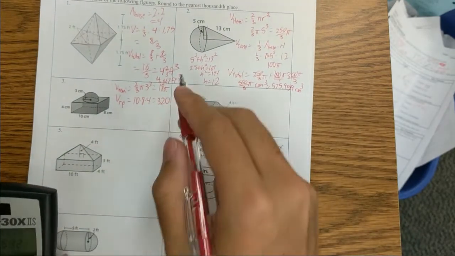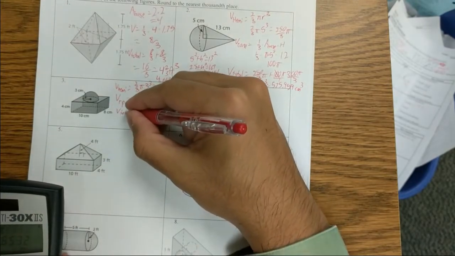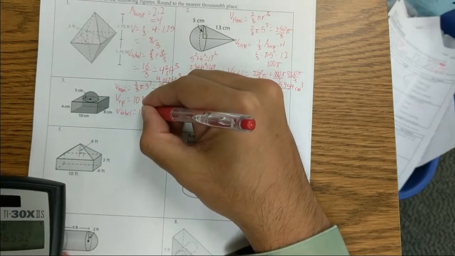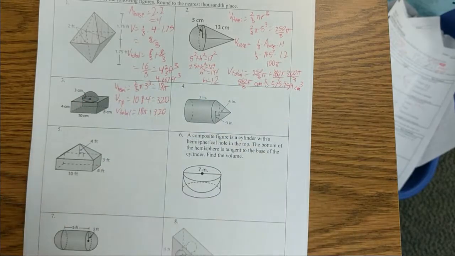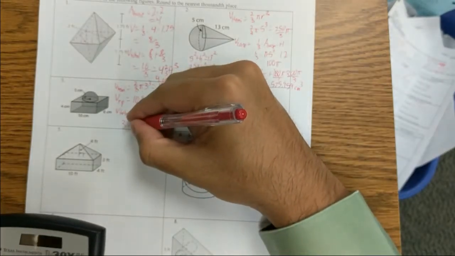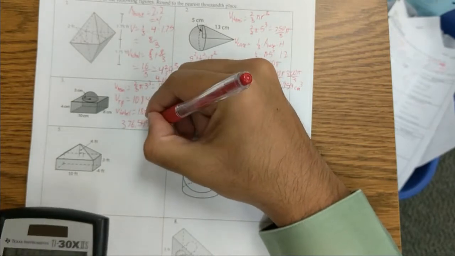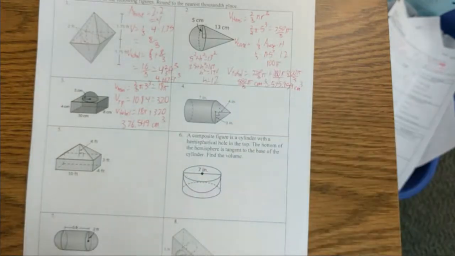And then this one, we add 18 pi plus 320, and that rounds to 376.549 centimeters cubed.